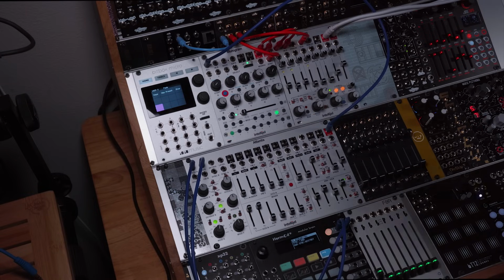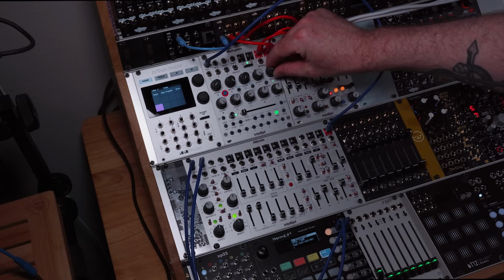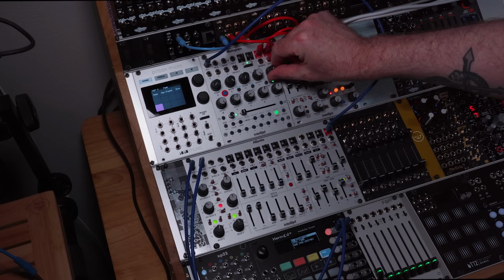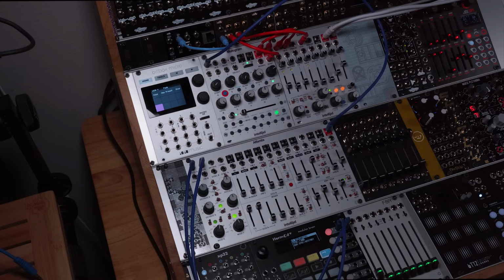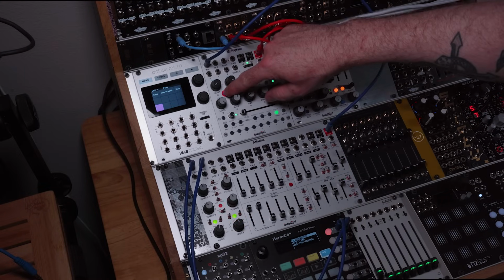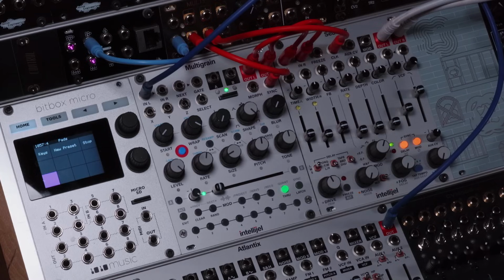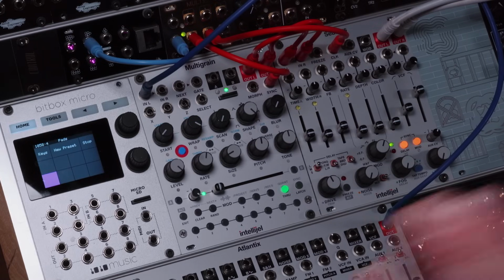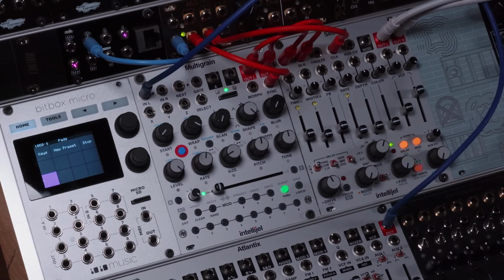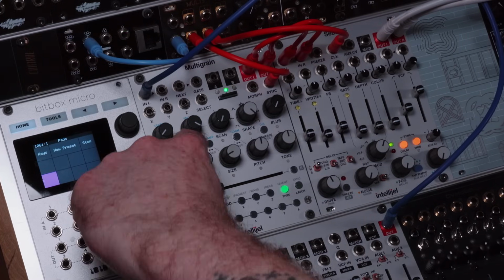We can apply Multigrain's reverb to our input source in real time, which is nice. To capture a sample, I'll hit this button right here. But first, let me create a sequence real quick. Okay, so here's our sequence. We'll record this. I'll press the button to start and again to stop.